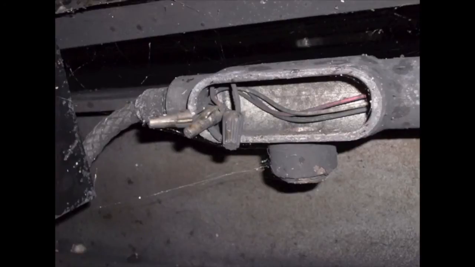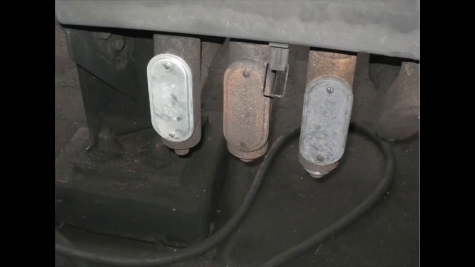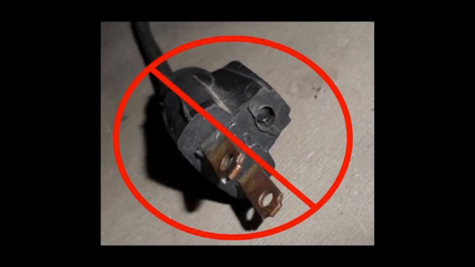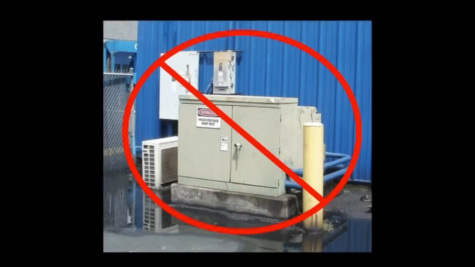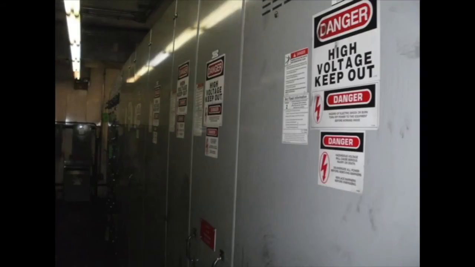Report missing junction box covers or other damaged electrical equipment so they can be properly repaired. Never remove the ground prong on an electrical cord. Never attempt to unplug or plug in a cord with wet hands or while standing in water. Never attempt to access or operate electrical panels, breakers, or switches where water is involved. In fact, you should never attempt to use these in the first place unless you have been specifically trained and authorized.